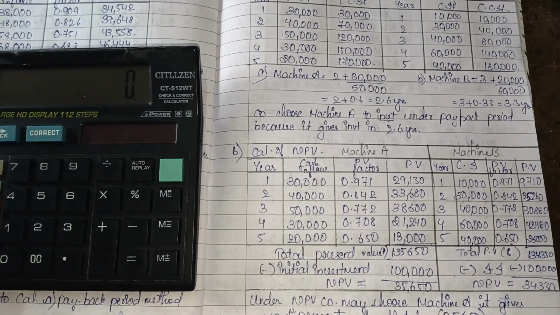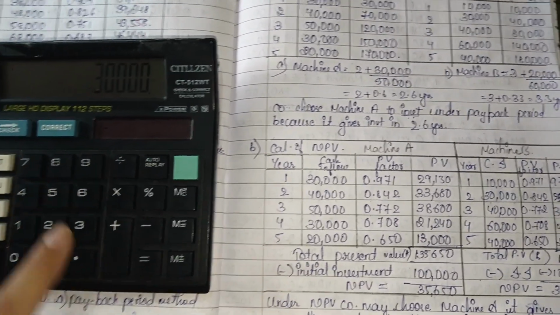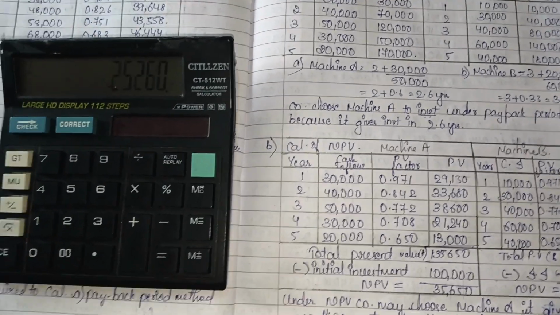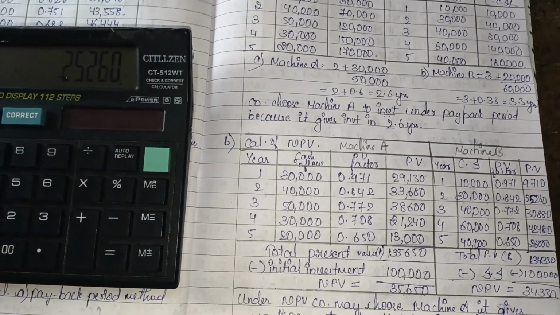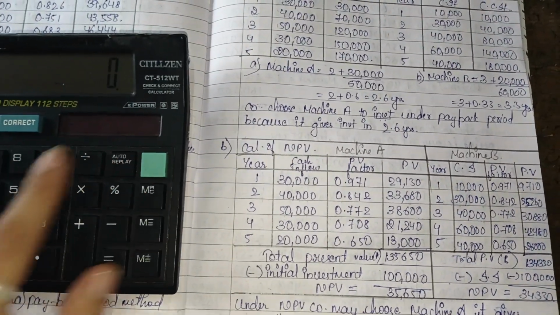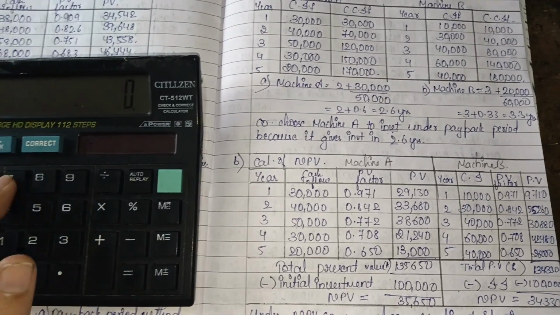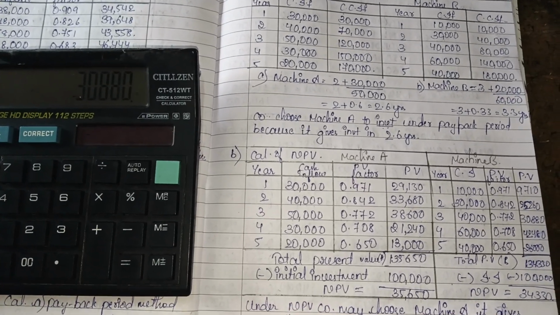Then next second year is 30,000 into 0.842. This is the PV of second year, 25,260. Then third year cash inflow is 40,000 into 0.772. You will get 30,880.